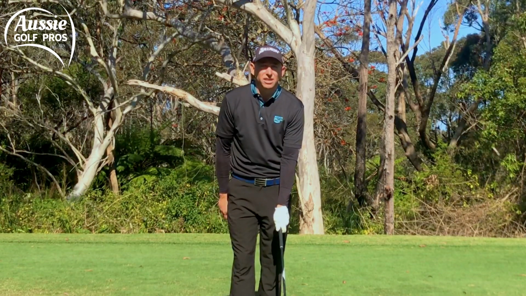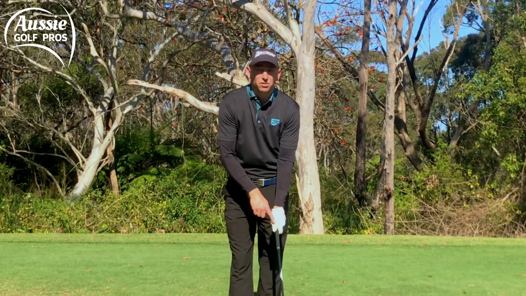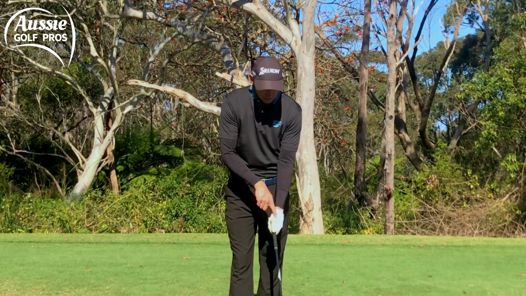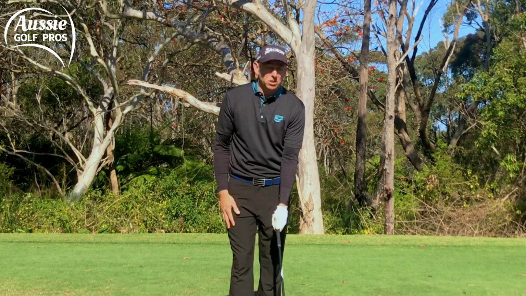That's a good thing to check out. You should be able to see a couple of knuckles there. Or I like to look at the line formed by your thumb and forefinger. If your thumb's on top, then that line formed by your thumb and forefinger is pointing to your chin, and that's what we call weak.